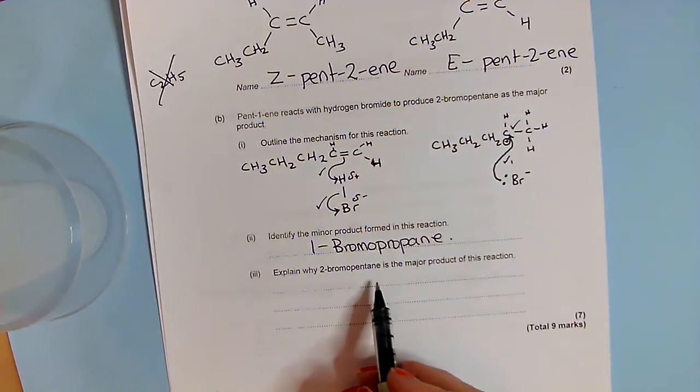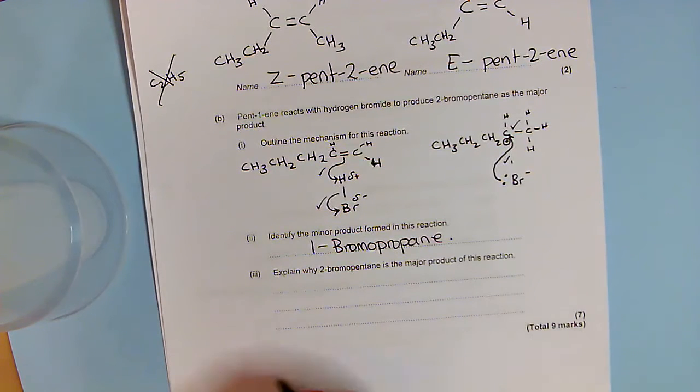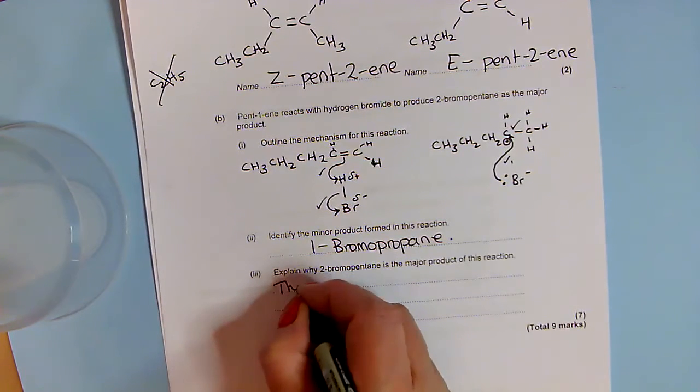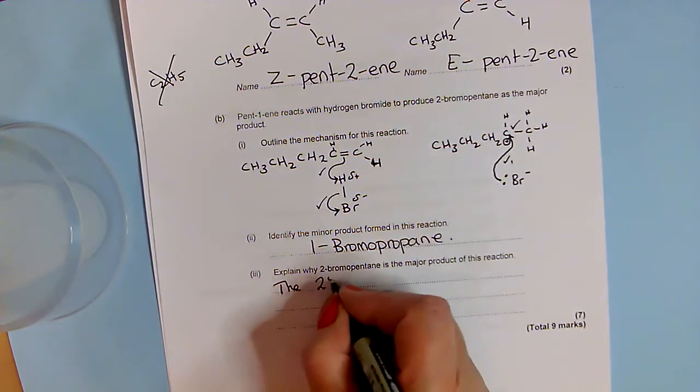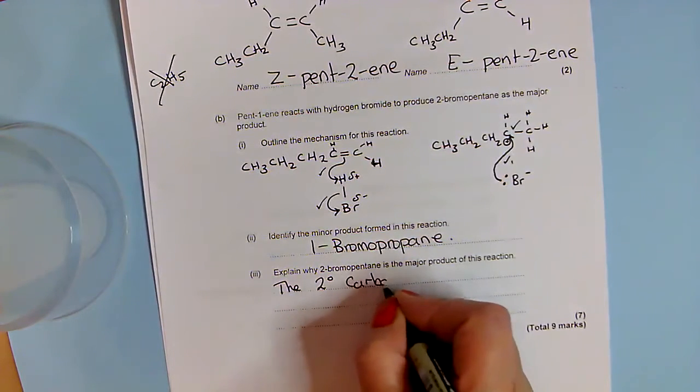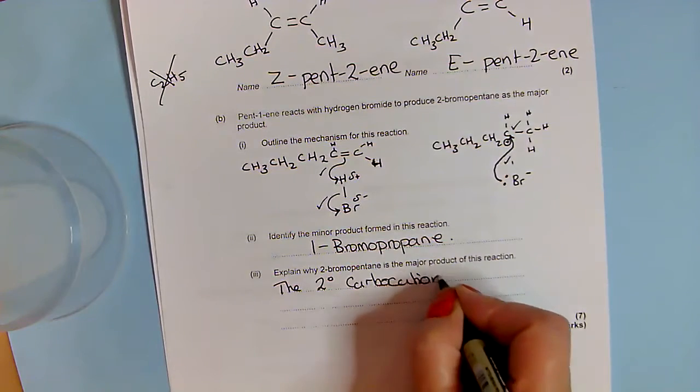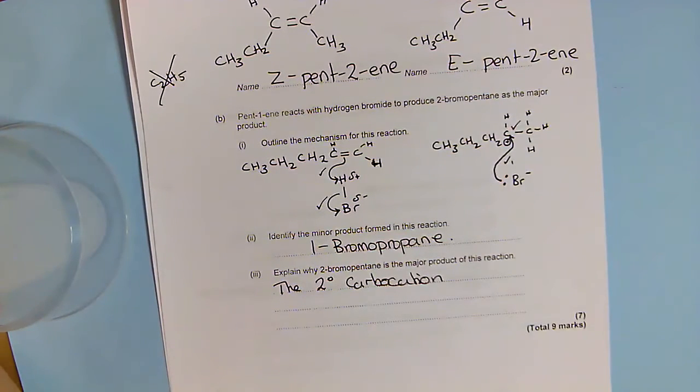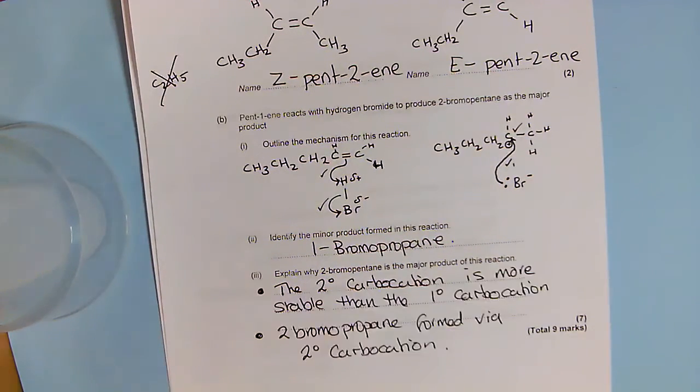And explain why 2-bromopropane is the major product. So the secondary carbocation is more stable than the primary carbocation. Okay, I put the answer in. So the secondary carbocation is more stable than the primary carbocation. That's 1 mark. And 2-bromopropane is formed via the secondary carbocation. That gets you the 2nd mark.